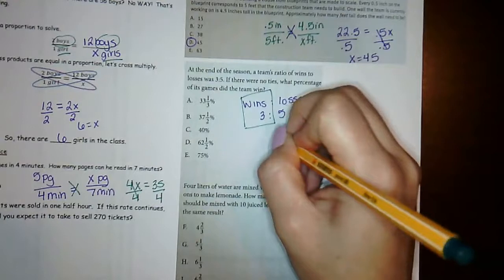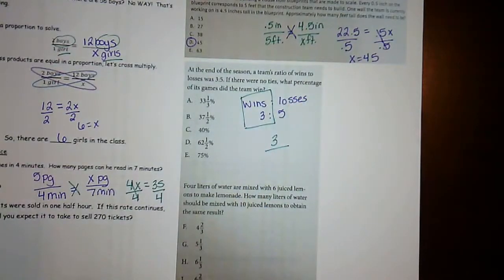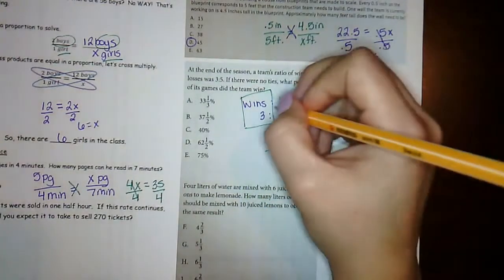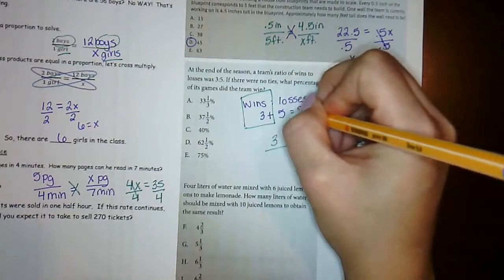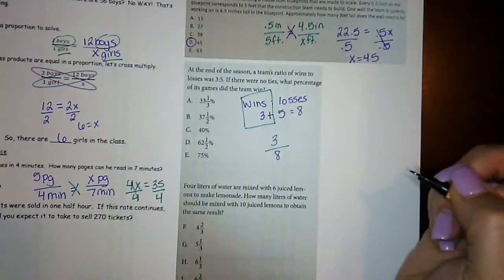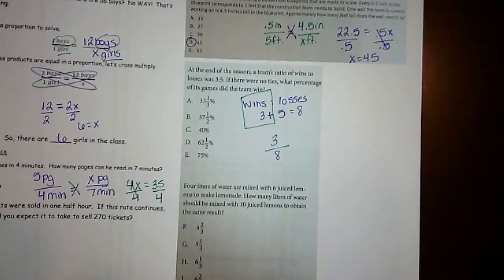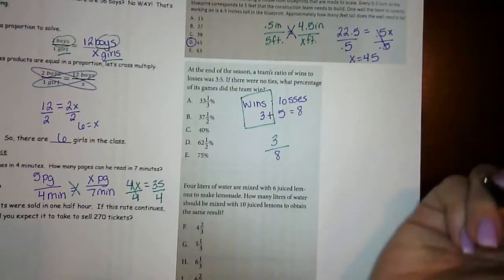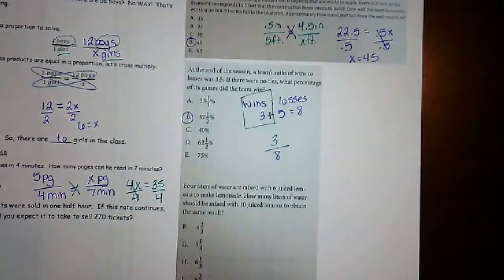So we have 3 wins out of, we want the total amount of games. So 3 plus 5 is 8. So it's 3 out of 8. And then when you divide this, you end up getting 0.375, which is the same thing as 37.5%.